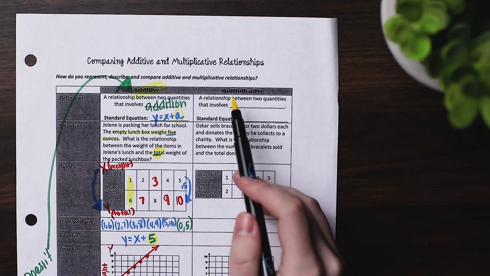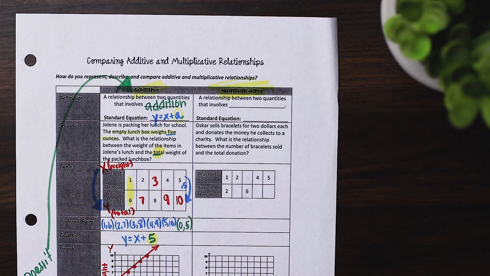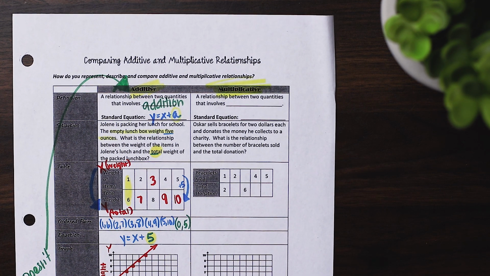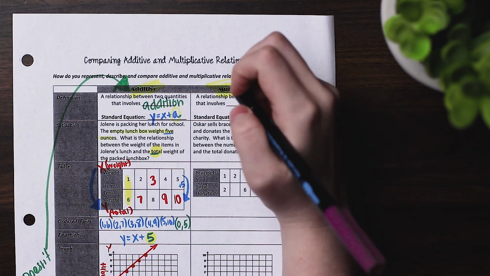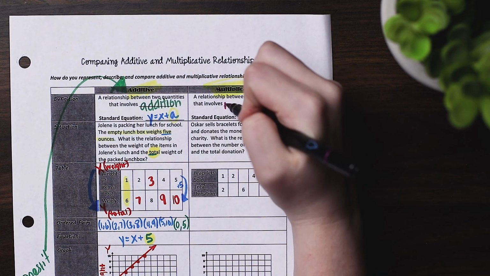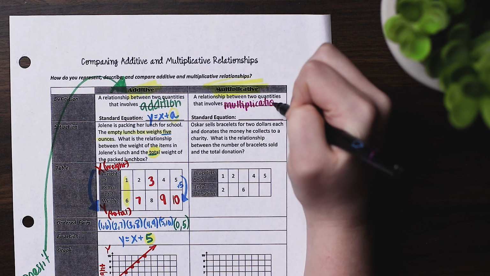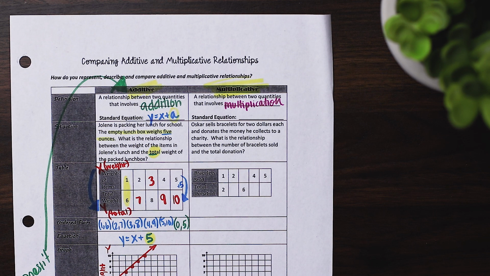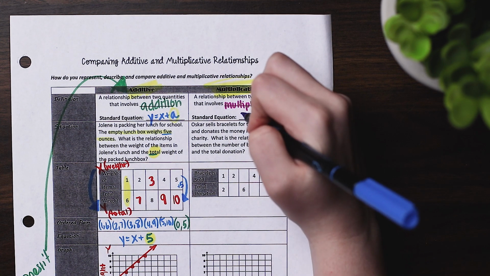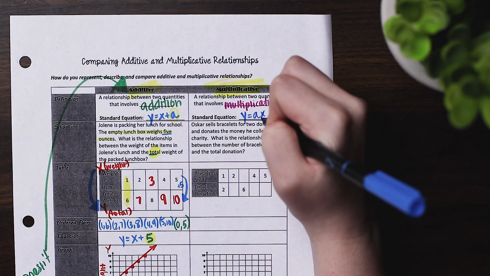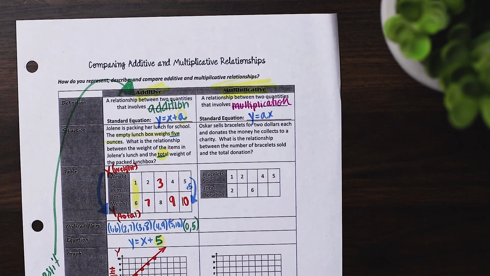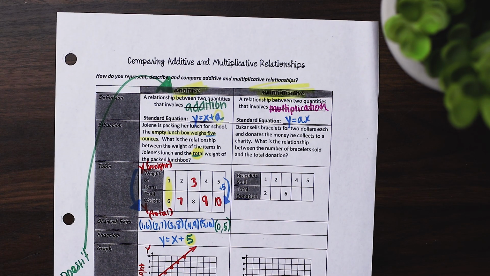Multiplicative is straightforward. Multiplicative is going to be a relationship between two quantities that involves, you guessed it, multiplication. And let's talk about this standard equation here because it's a little bit different than what you might expect. My standard equation for a multiplicative equation is going to be y equals ax. And I know what you're thinking. Well, there's no multiplication sign there. Shouldn't it say x times a?